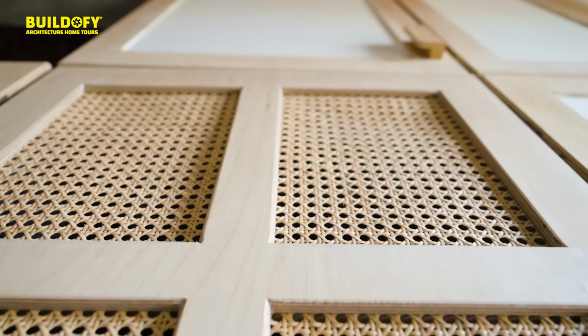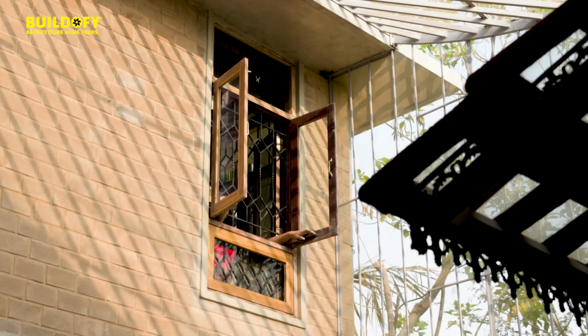The shutters we have used are a material called birch ply. In the kitchen we have used painted shutters of birch ply. But the paint again is eco-friendly paint, a chalk paint. So all the doors and windows are either recycled or upcycled. Not only the doors and windows, even the staircase railing is upcycled.